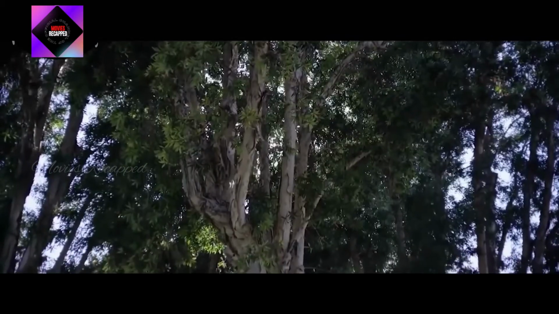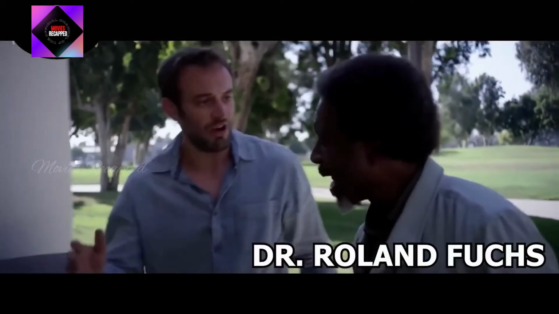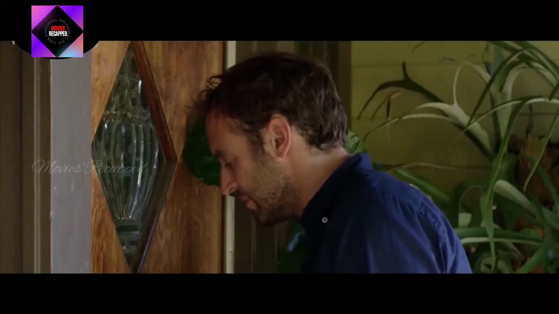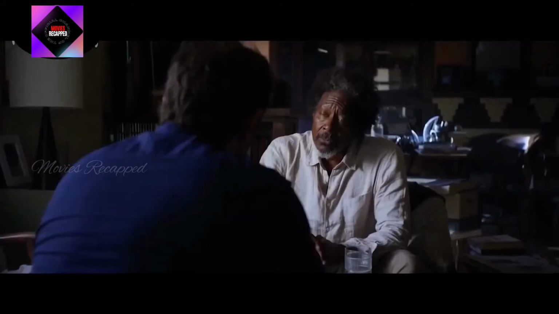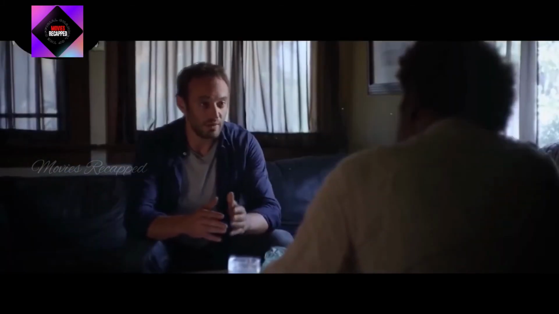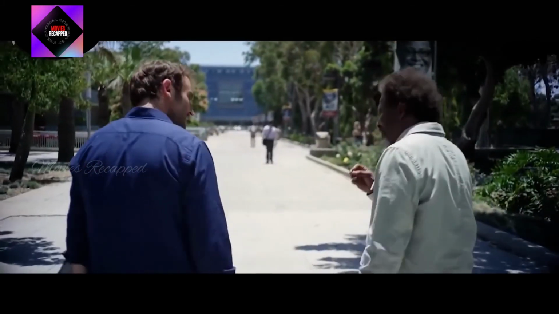Brendan then tries to see Dr. Roland, but he is too busy at the time. The next day, Brendan tries to see him again. There the two of them have a chat about Roland's research. The doctor explains that his research shows that the universe is a computer simulation designed for an unknown purpose.